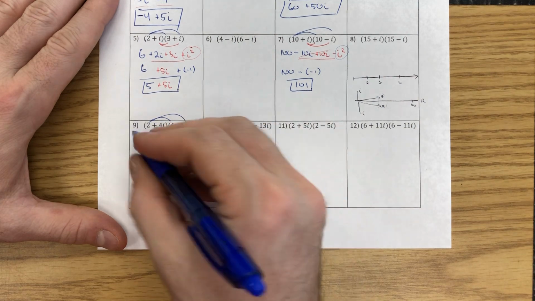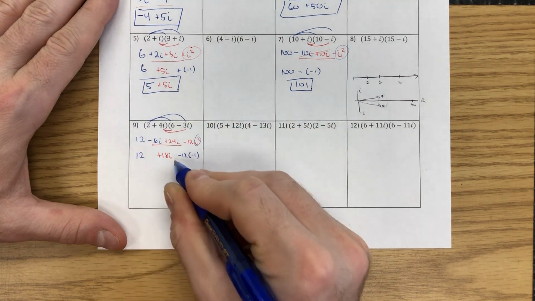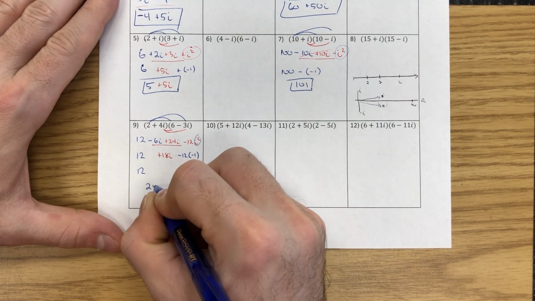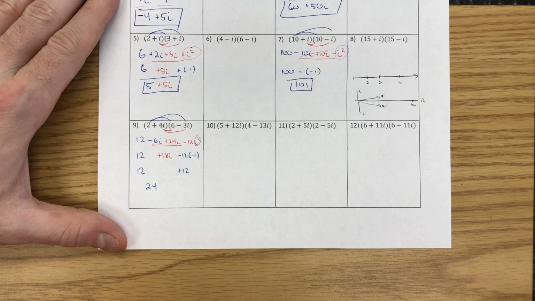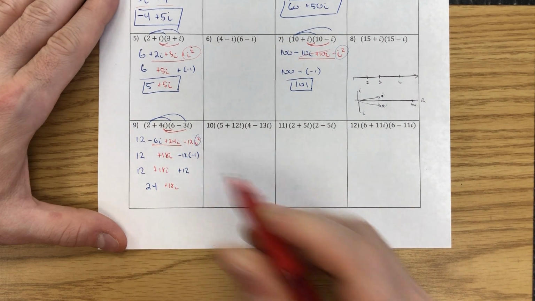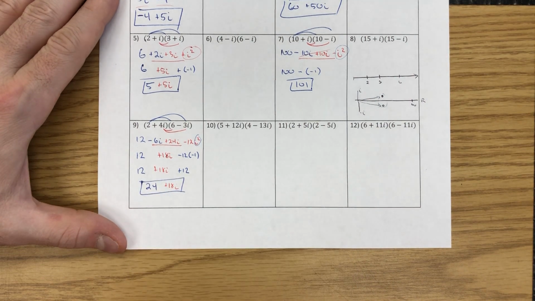And for these, I'm going to get 12. That's 12 times -1. That's going to be a plus 12, which is going to be a 24. My 18i is just going to hang out, not causing any sort of a ruckus right there.